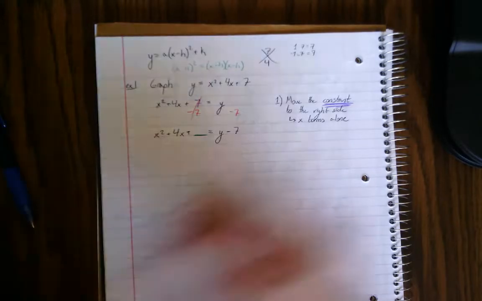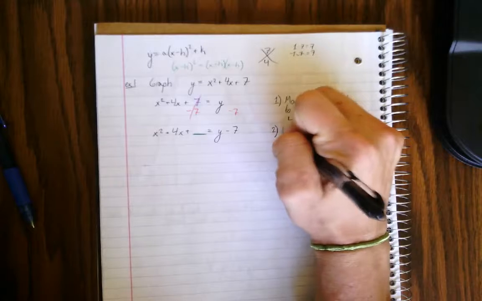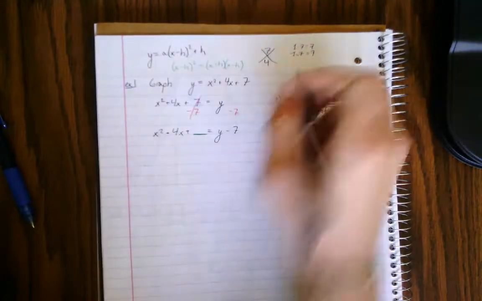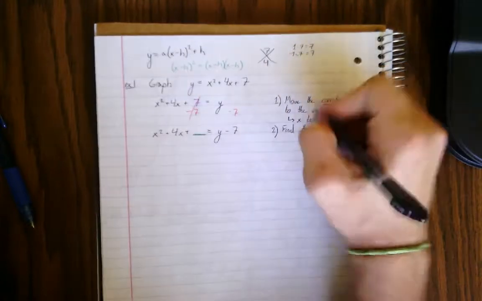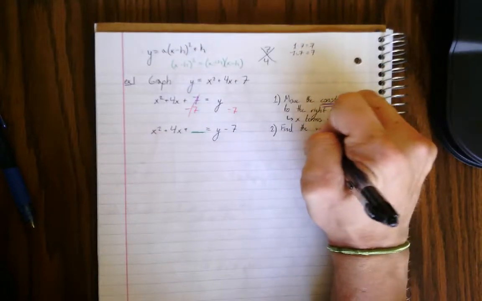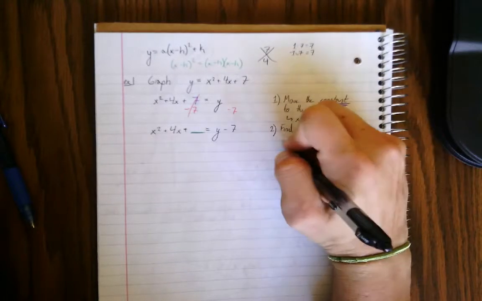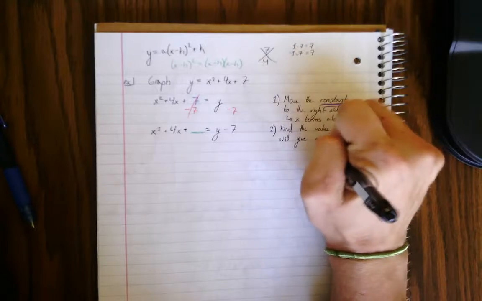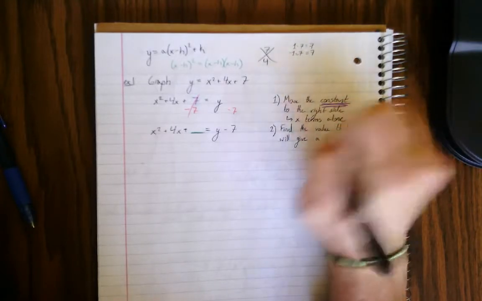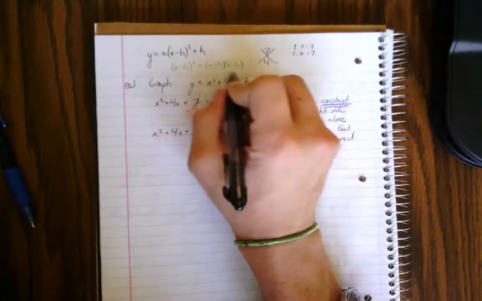So let's do that. Step 2. Find the value that will give a squared factor, such as what we have right up here.